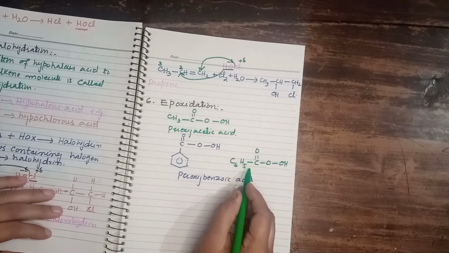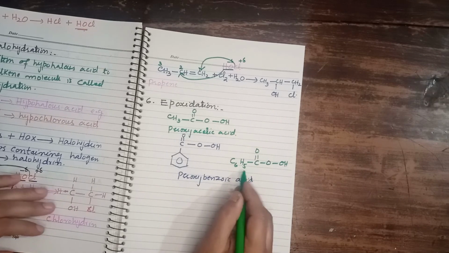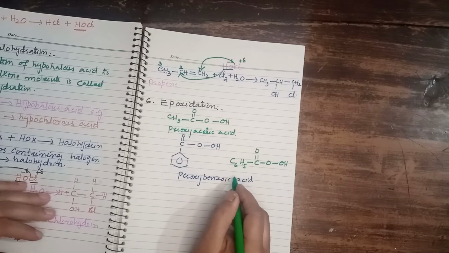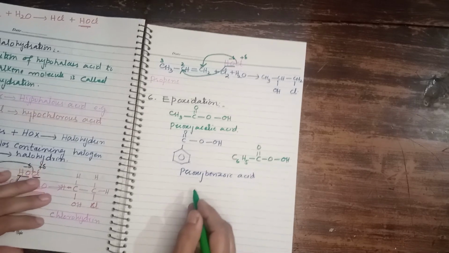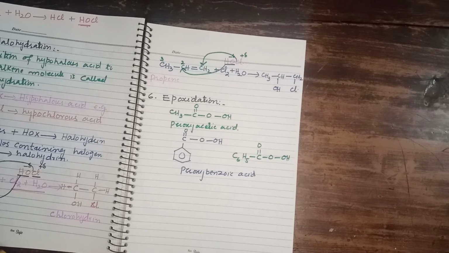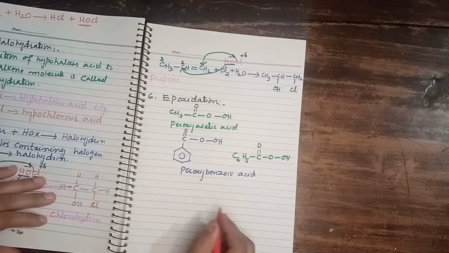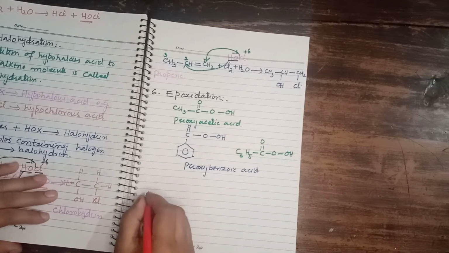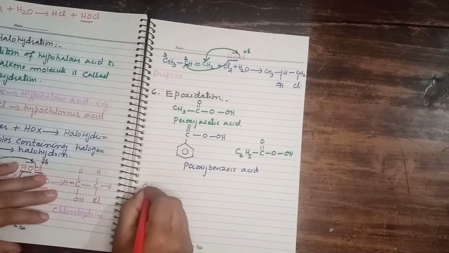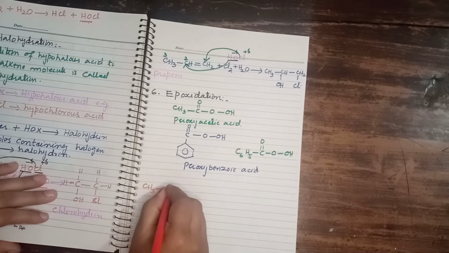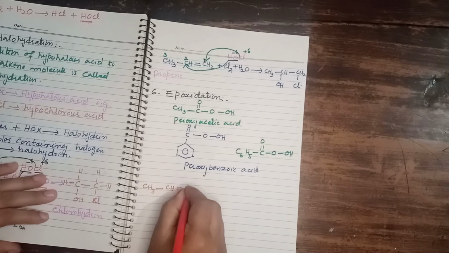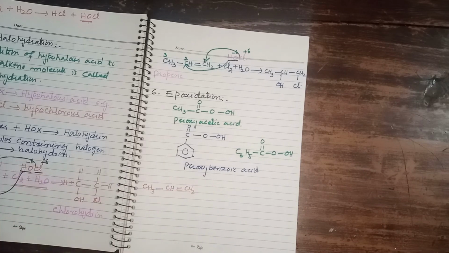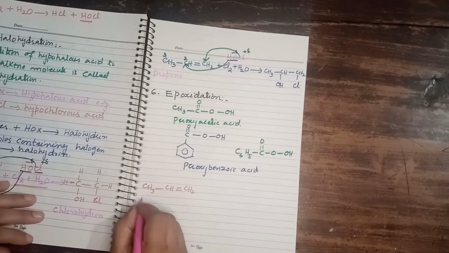Now let's see how peroxybenzoic acid is added to an alkene molecule. Let's take the example of a propene molecule. We have a propene molecule like CH3, CH double bond CH2. This molecule is propene.